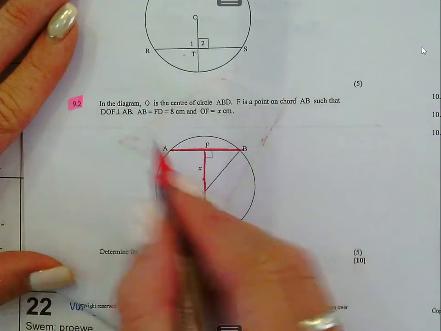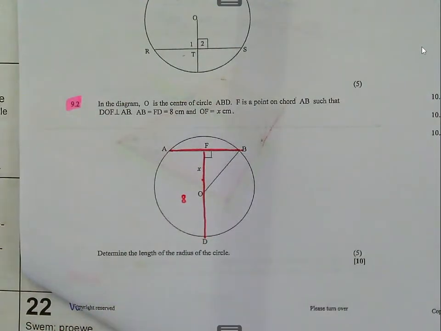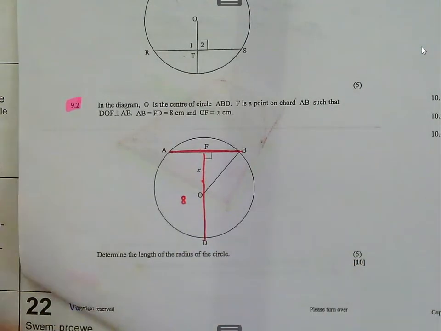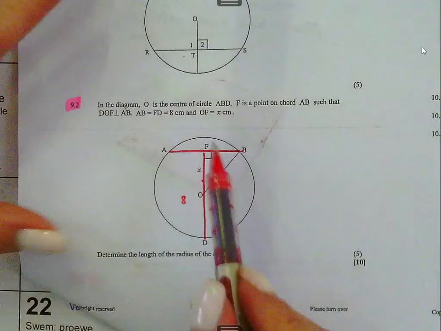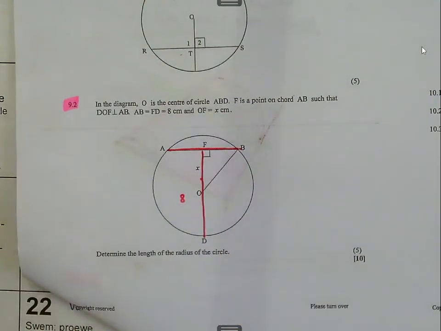Okay. The whole of AB is 8. We have to calculate the length of the radius. So it will be that one or this one. Do you agree with me? I feel like we're going to do Pythagoras. Yes. Okay. So to do Pythagoras, I need a 90-degree angle and 2 known sides. But in this triangle, at this stage, I have 0 known sides. But I can find one, eh?